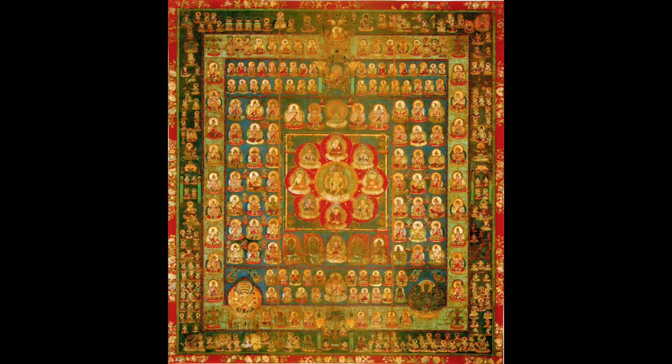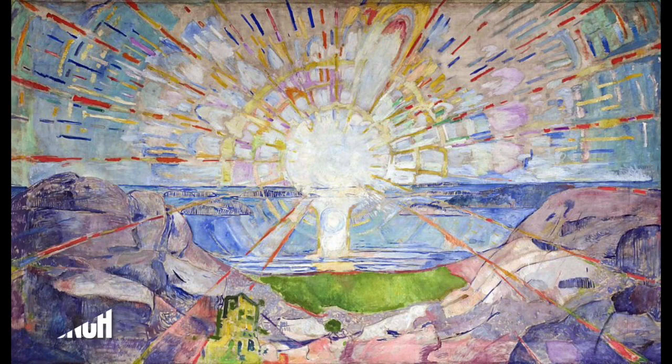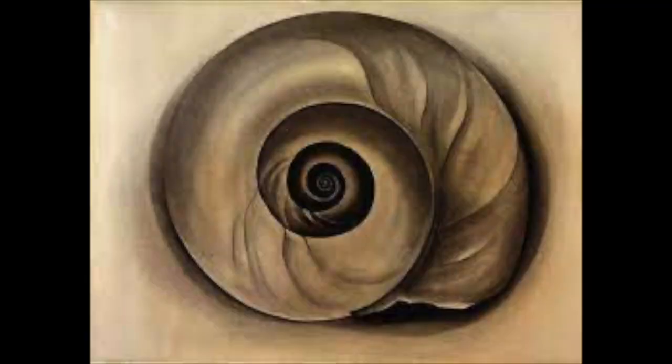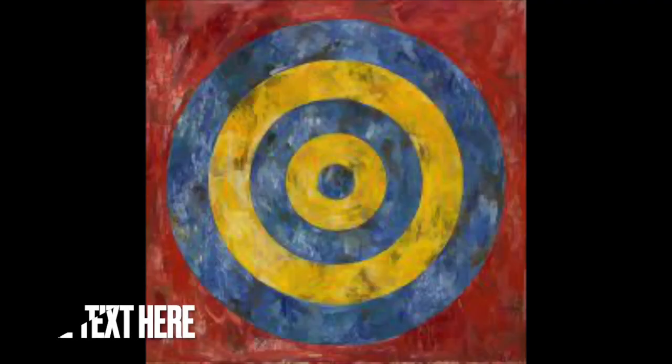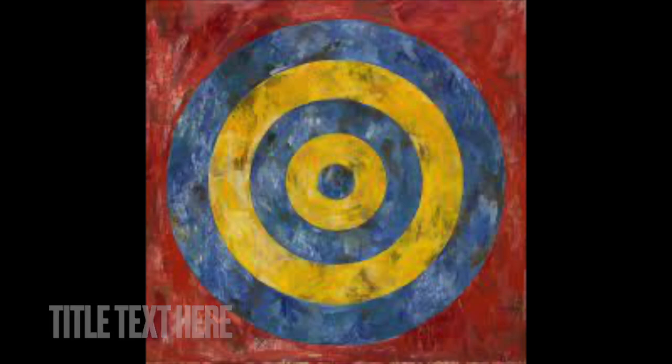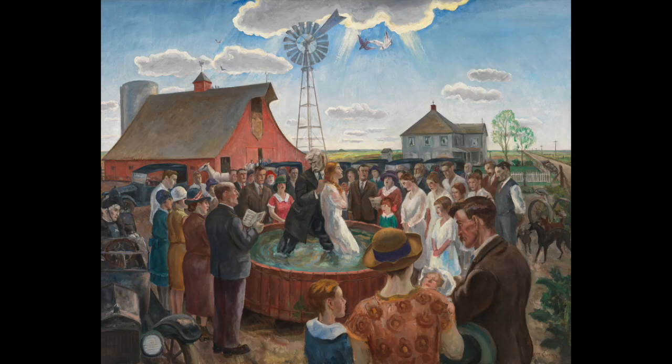Or there's a radial balance, which moves in a circle, radiates from the center. Like Munch, I love this, one of my favorite paintings of his. Nature, this unity and harmony is in nature a lot. So that is something to consider too, radiating out from the center.